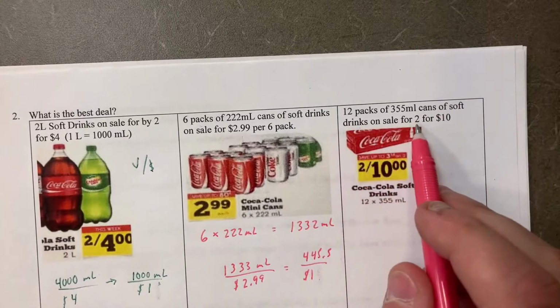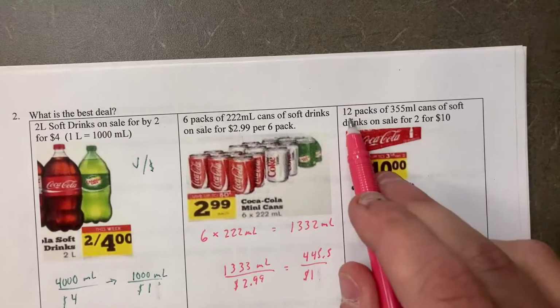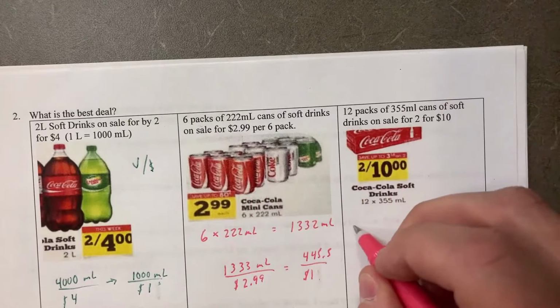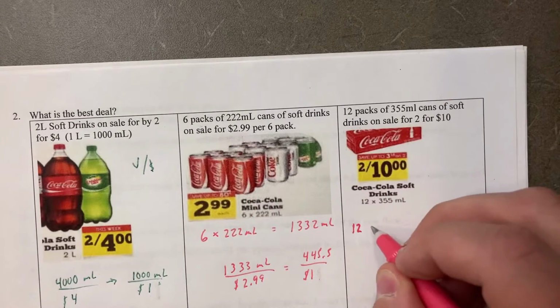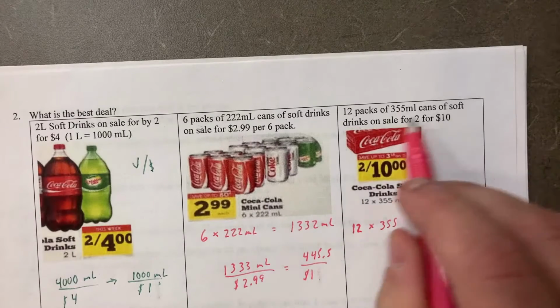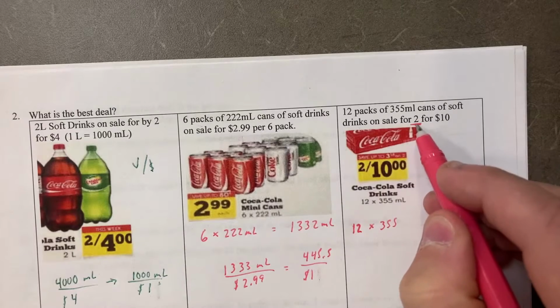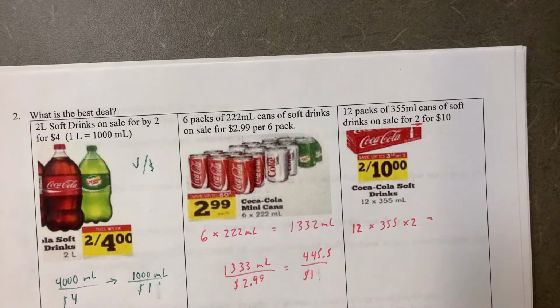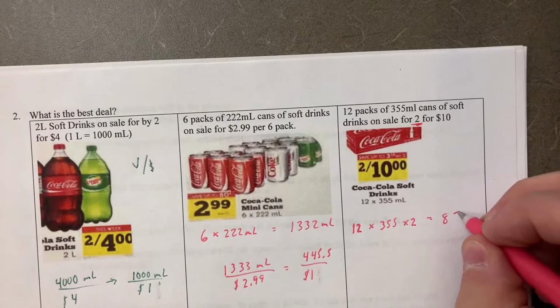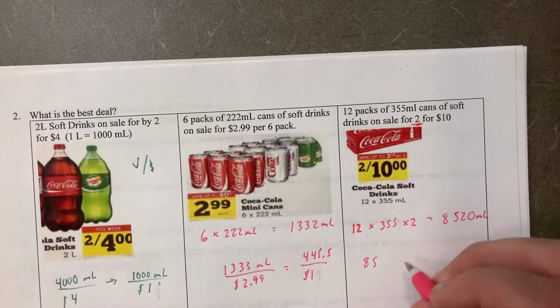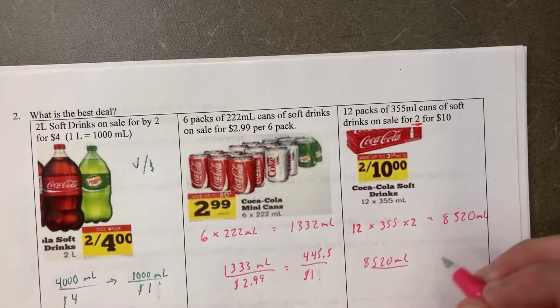Okay, so you're getting 2 for $10. So 12 packs. Oh, by the way, these are the mini cans, right? So 12 times 355, and you're getting 2 12 packs, so I'm going to multiply that by 2. So that's 12 times 355 times 2. You're getting 8,520 milliliters for $10.